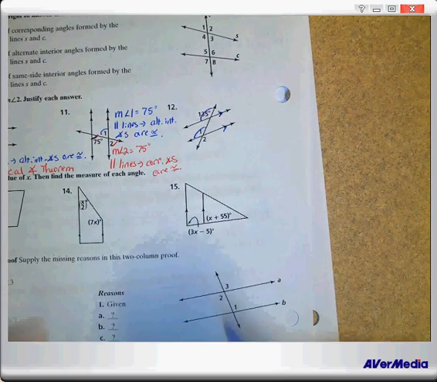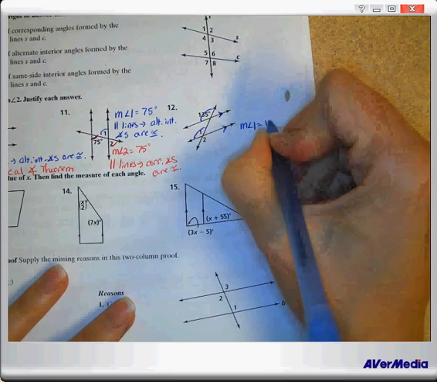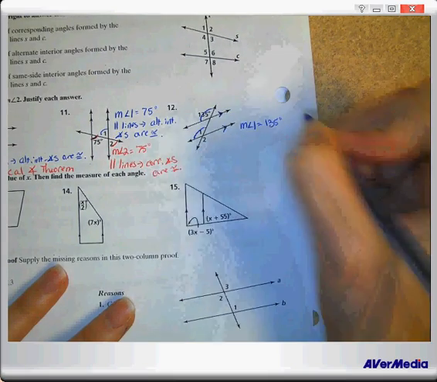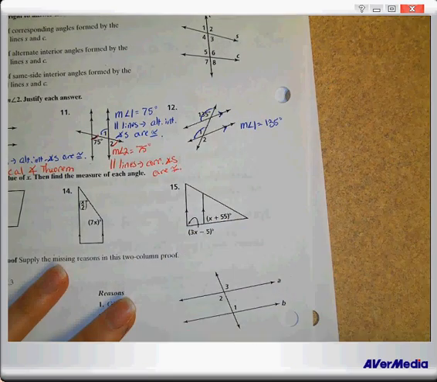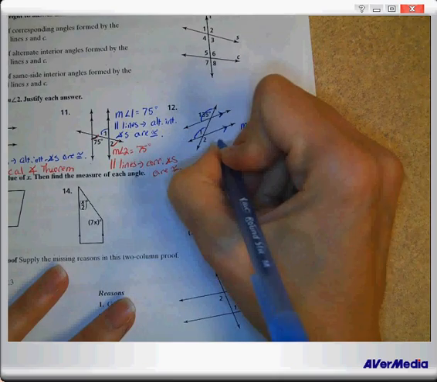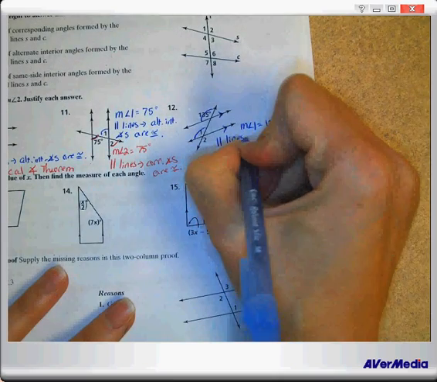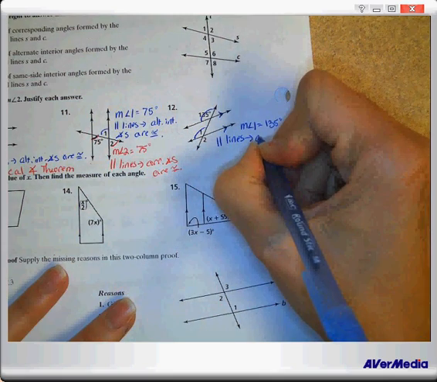Now, guys, you still have to justify it. That is part of your homework. This is also on a quiz, and this is also going to be on a test. So don't forget that you need to know how to do this. So we have parallel lines tell us what, or parallel lines imply alternate, excuse me, I said alternate, it should be corresponding, excuse me, corresponding angles are congruent.